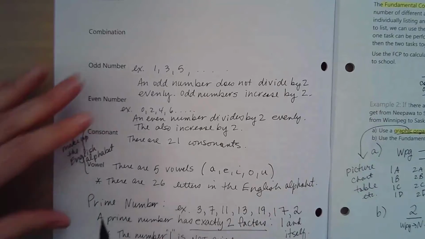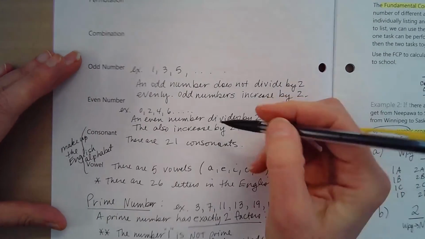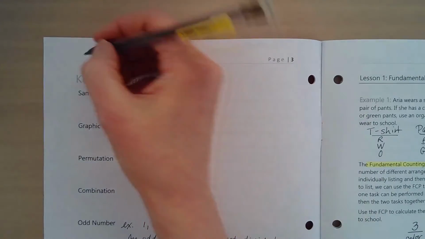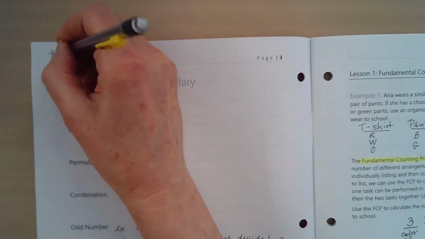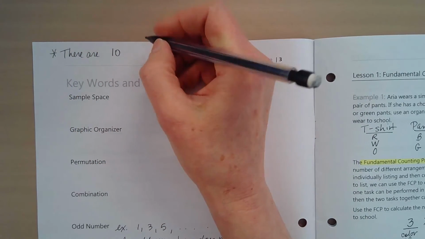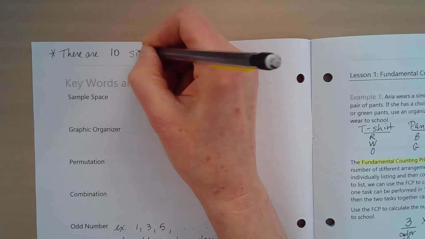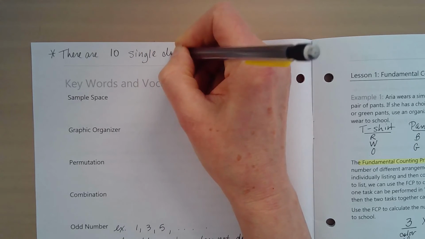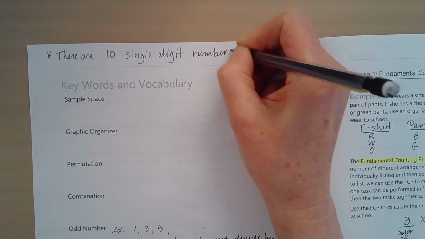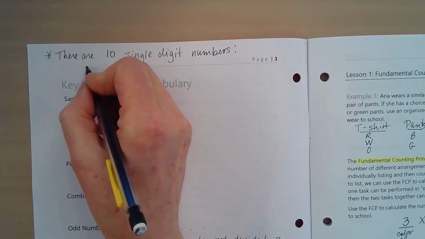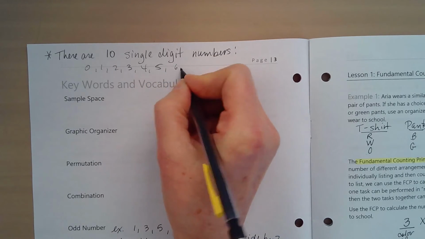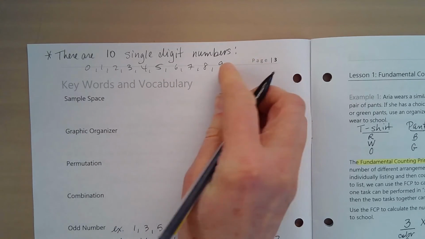we talked about what a prime number was. We talked about what odd and even are, and vowels and consonants. I'm just going to add to the top here, the digits. There are 10 single-digit numbers. Now this might come into play, okay? We've got 0, 1, 2, 3, 4, 5, 6, 7, 8, 9, right? So there's 10 of these altogether.